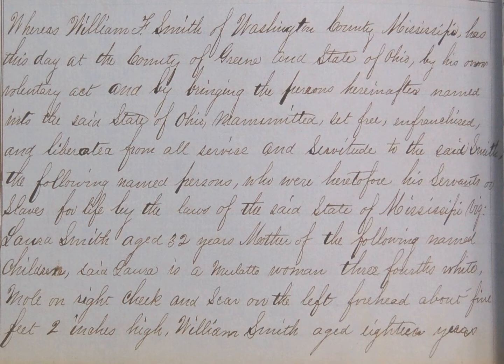All right, her freedom paper states, whereas William F. Smith of Washington County, Mississippi, has this day at the County of Greene and State of Ohio, by his own voluntary act and by bringing the persons hereinafter named into the said State of Ohio, manumitted, let free, enfranchised, and liberated from all service and servitude to the said Smith, the following named persons, who were heretofore his servants or slaves for life by the laws of the said State of Mississippi. So what is he saying here? Right, remember the word manumitted means setting free. And so he's saying here that he is freeing Laura and the other named persons.